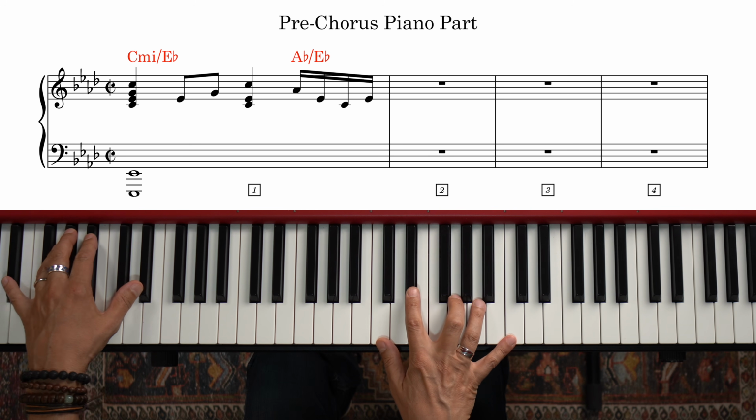All this line cliché action creates an emotional effect of climbing upwards towards a destination, which of course is the purpose of a pre-chorus, to lead us into the chorus in a convincing and interesting way. Now let's look at the actual piano part. It retains some of the characteristics of the verse, but it's a bit bigger and busier. Here's bar 1.